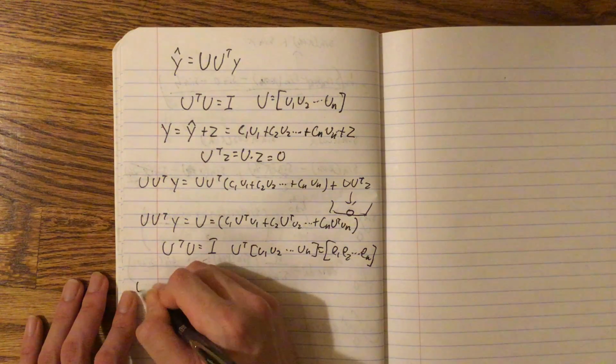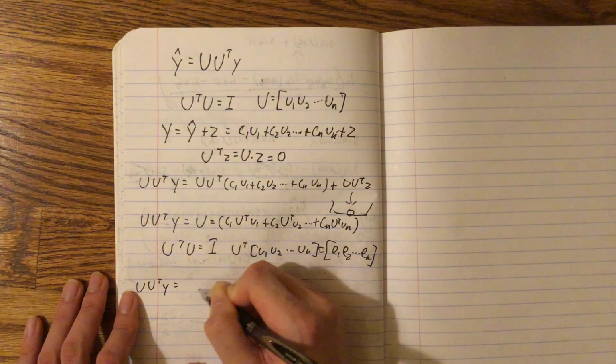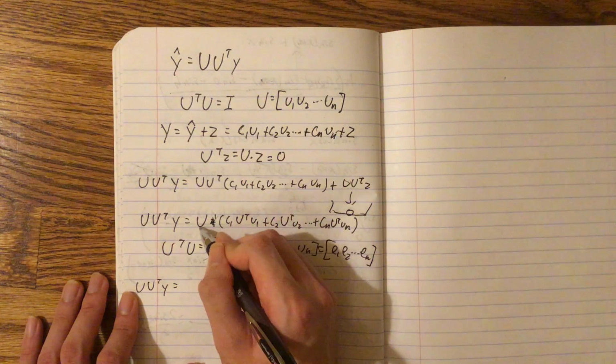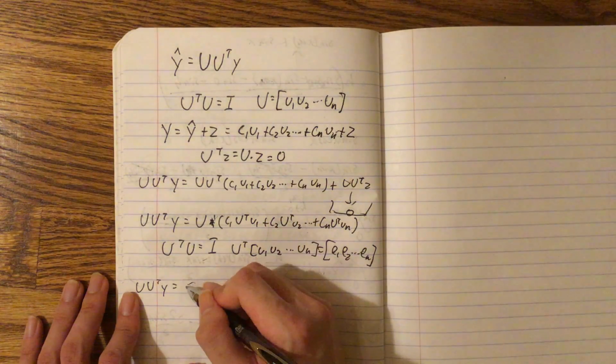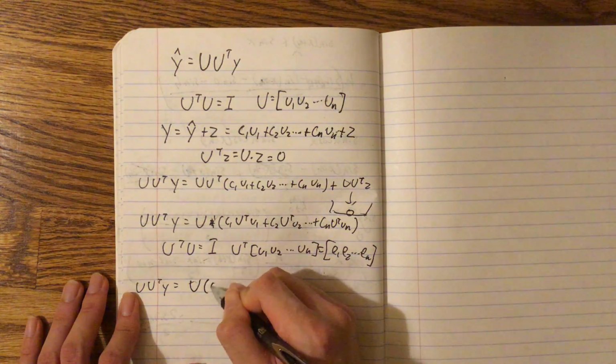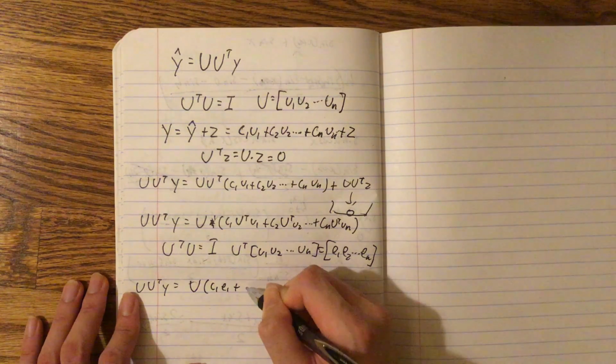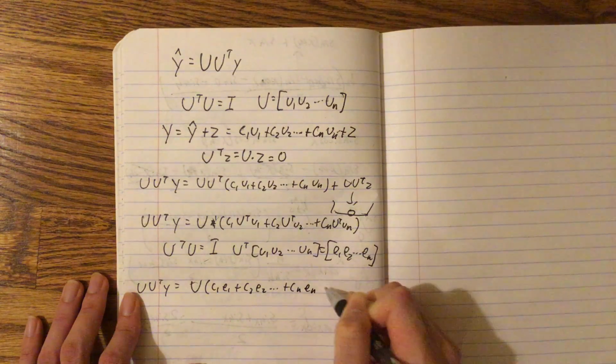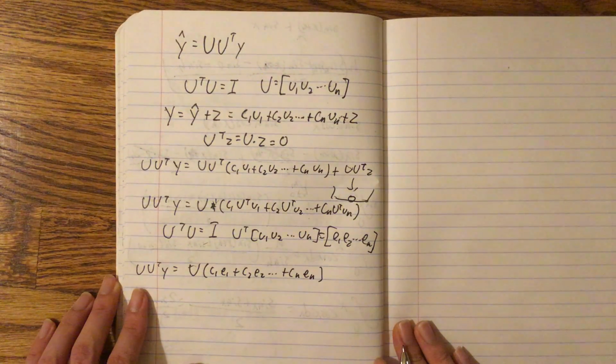So U U^T y would equal, oh, never mind, this equal sign shouldn't be there. Ignore the U times the parentheses. So we get U times c1e1 plus c2e2 plus cnen. Okay?